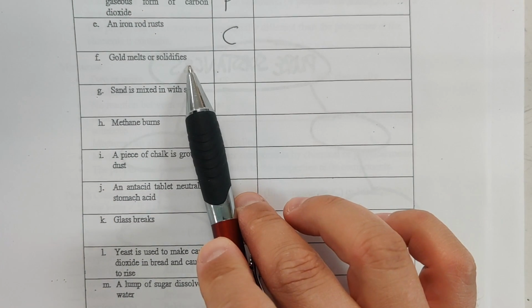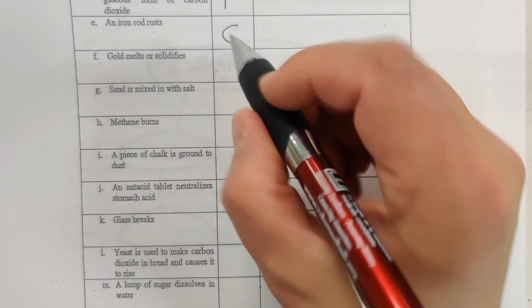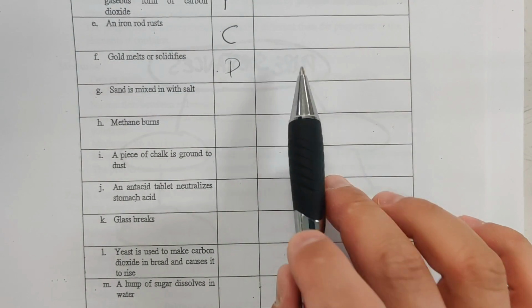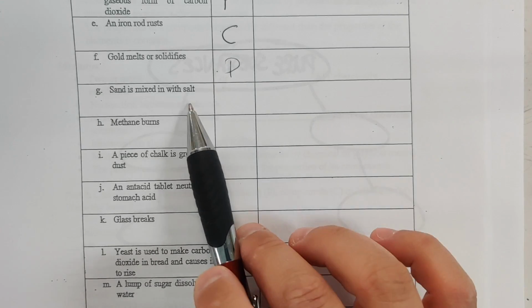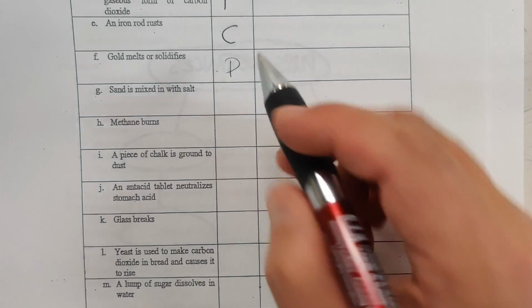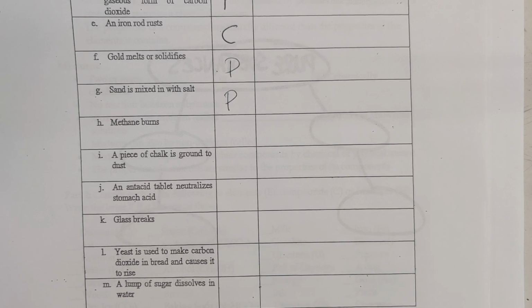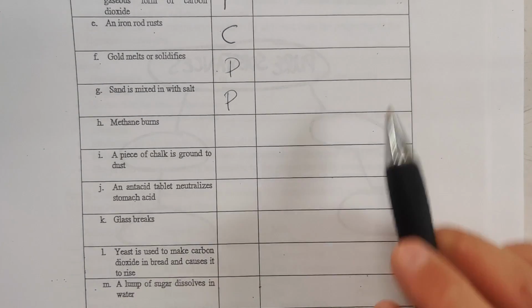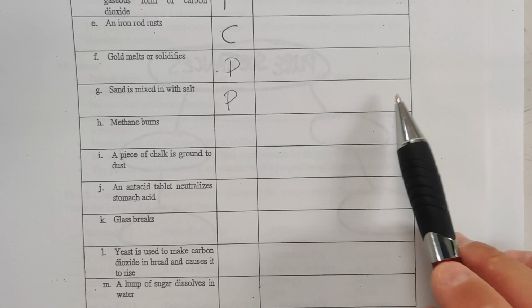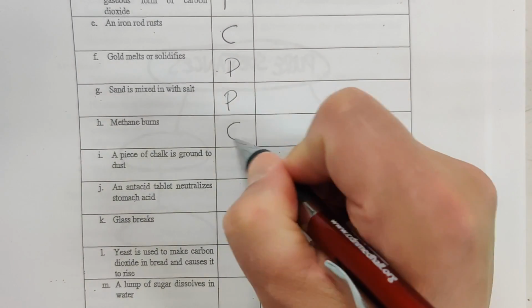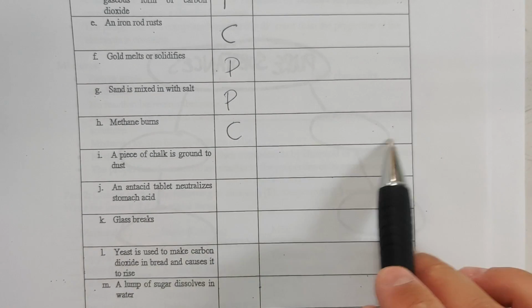Gold melts or solidifies. That's just changing the state from solid to liquid to gas, right? That's just a physical change. It can return to its original state. Sand is mixed with salt. That's physical. We haven't mixed them chemically. It's just a jar of sand and salt. You could separate them back, right? You could return to the original state. Can be separated. Methane burns. That is a chemical change because it's produced heat and light.